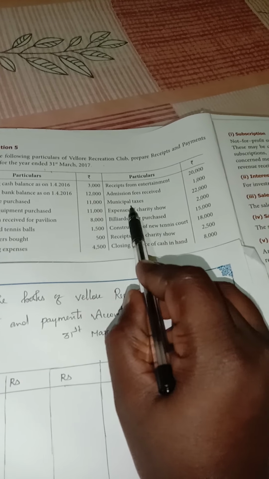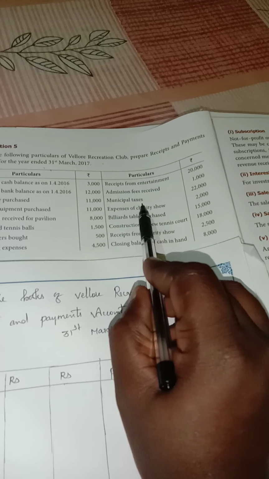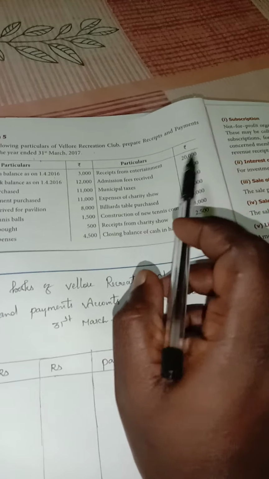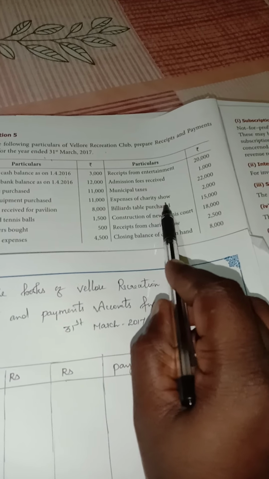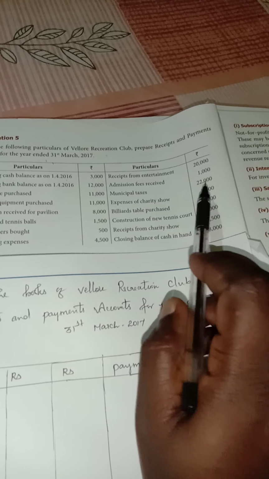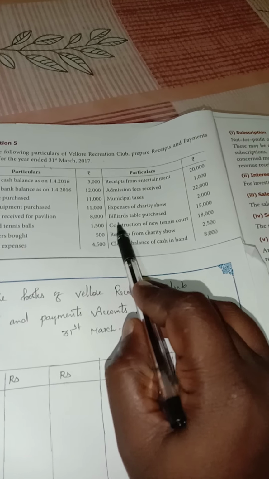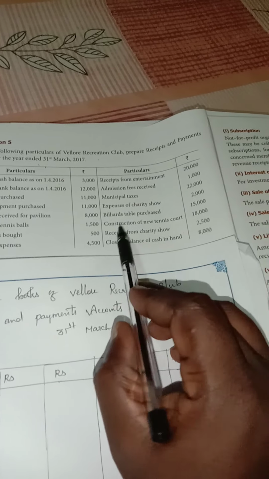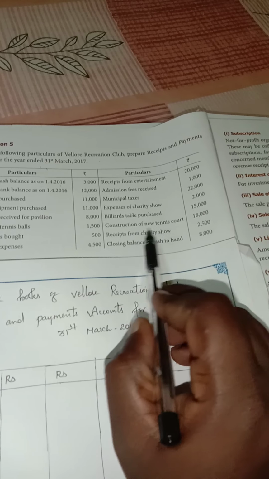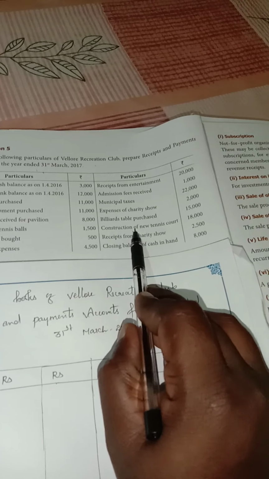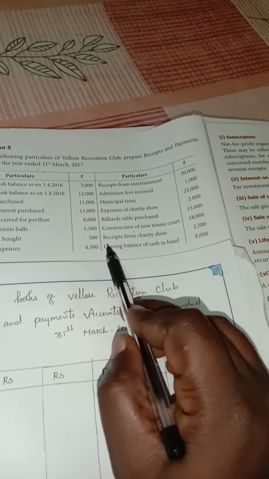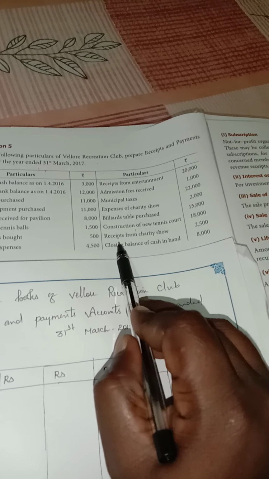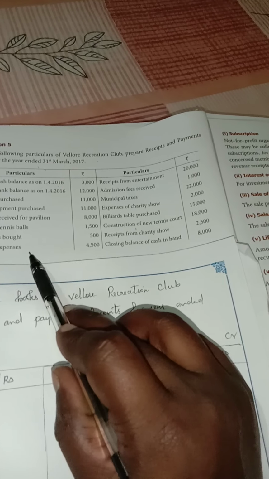Then the municipal taxes. Taxes are an expense, we are paying the taxes to the government, so you have to write it in the credit side. Then expenses of charity shows, it is an expense, we should write it in the credit side. The billiard tables purchased is also an expense, credit side. Construction of new tennis court, we are constructing, it is an expense, so I will write it in the credit side. Next, the receipts from charity shows, it is an income. Receipts means income, we should write it in the debit side.